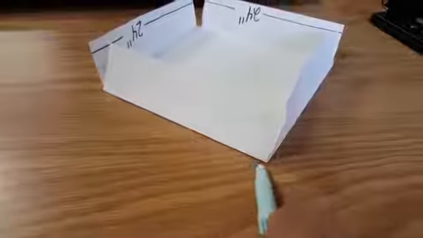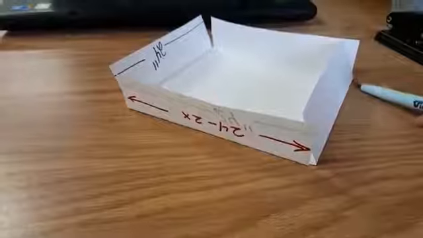my box looks something like this, and I'm going to turn it this way so we don't have those. Just ignore these, they're kind of in our way. And so now this distance, remember, is the width of the flap. So this distance is 24 minus 2X. And this distance is a square. This distance is also 24 minus 2X.